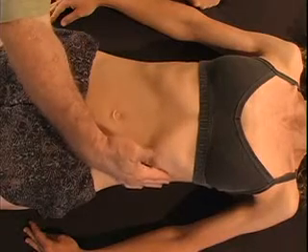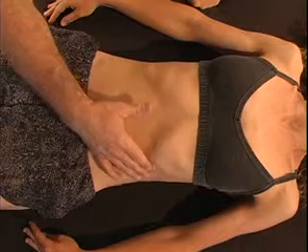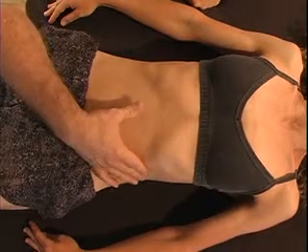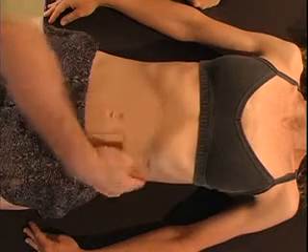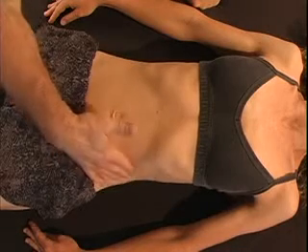We'll move down to the next rib and use the transverse palpation technique to feel the muscle fiber direction. Becomes a little more difficult to feel on the floating ribs.